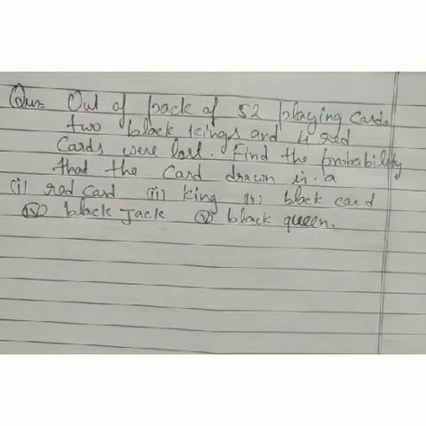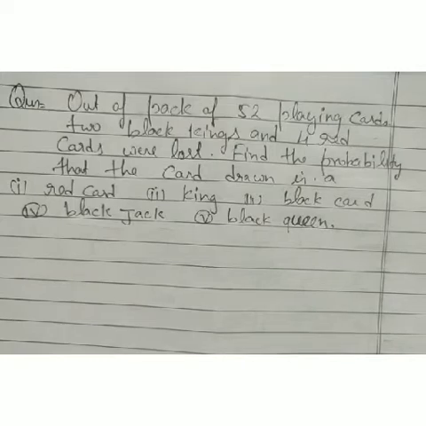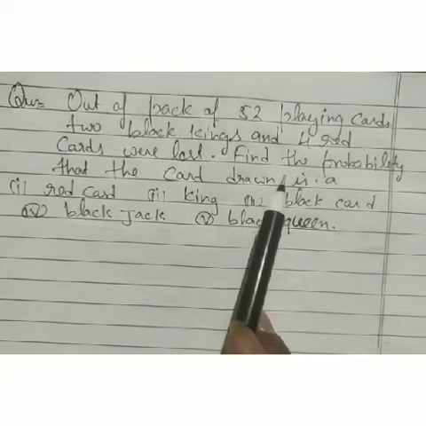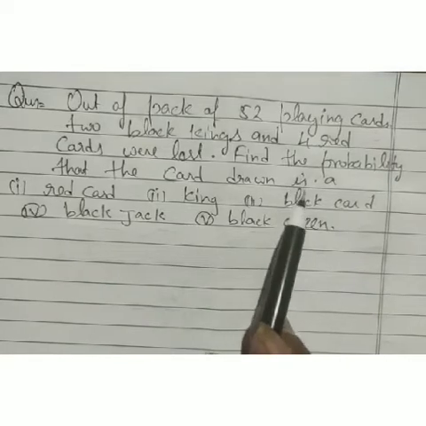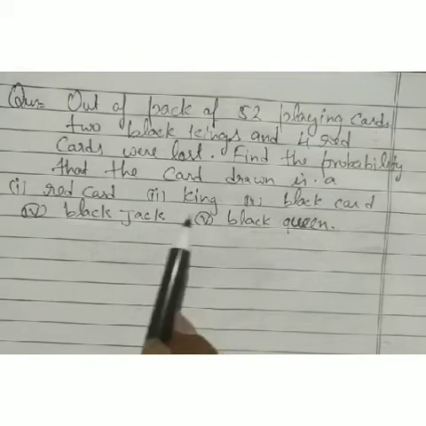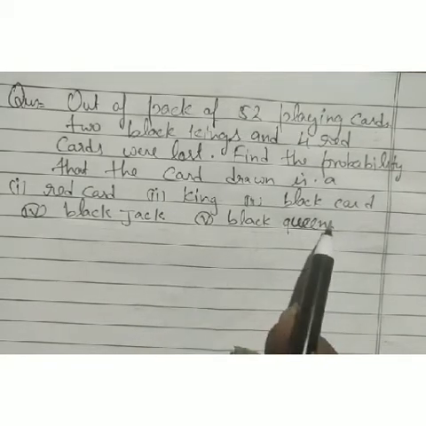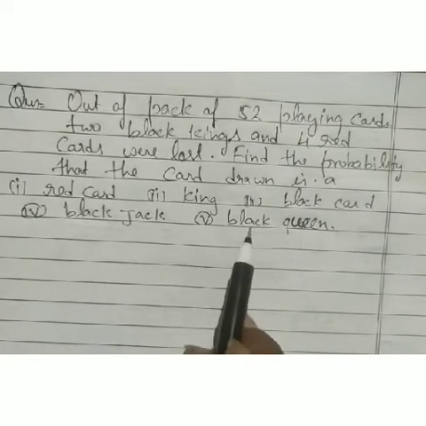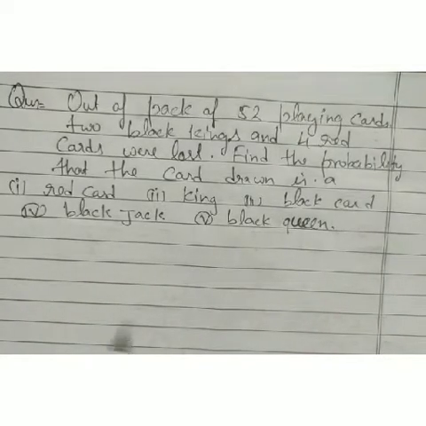Look, we have one of the problems on the screen. Out of a pack of 52 playing cards, 2 black kings and 4 red cards were lost. Then we have to find the probability that the card drawn is, first, a red card, second, a king, and third, a black card. Then maybe a black jack and black queen. Now this is one of the problems.